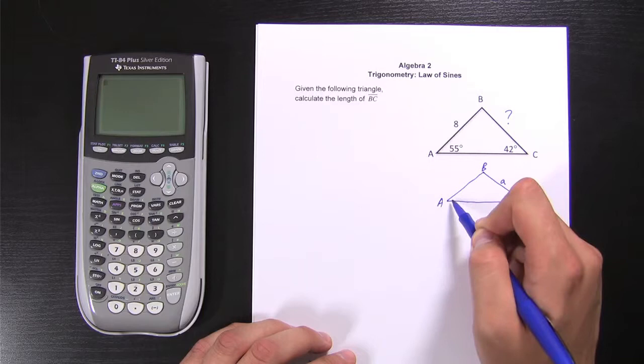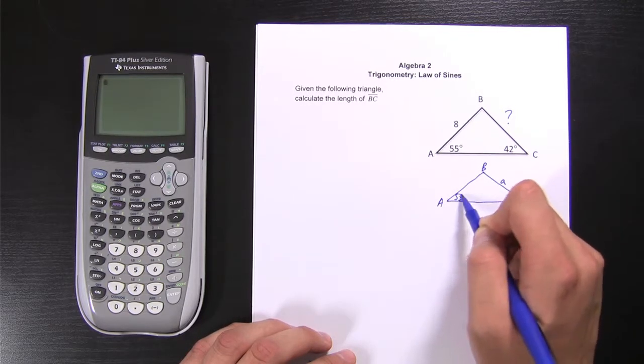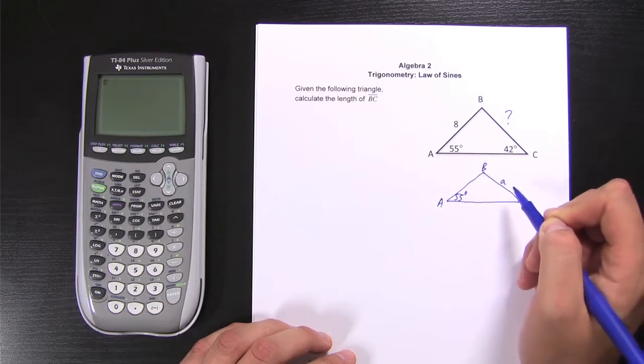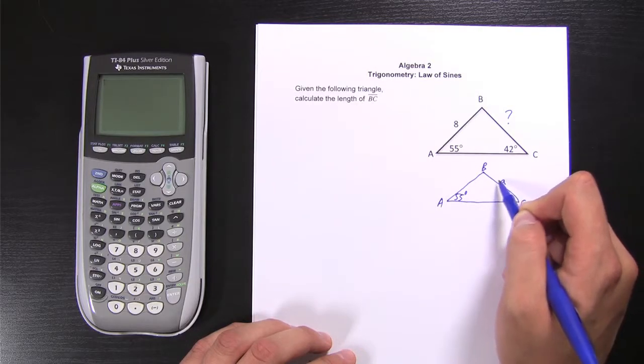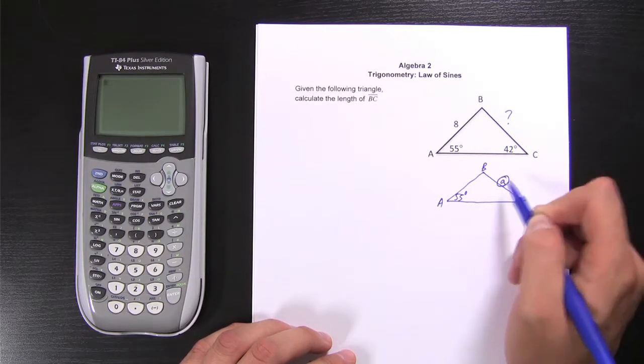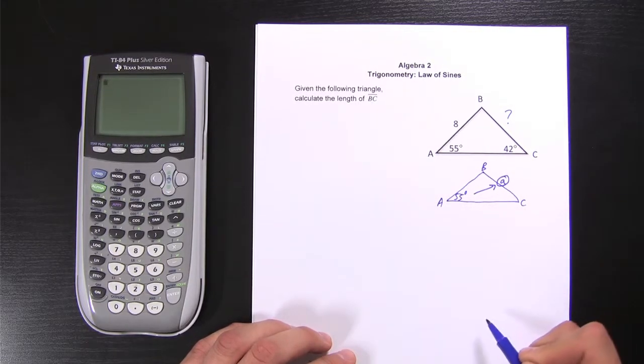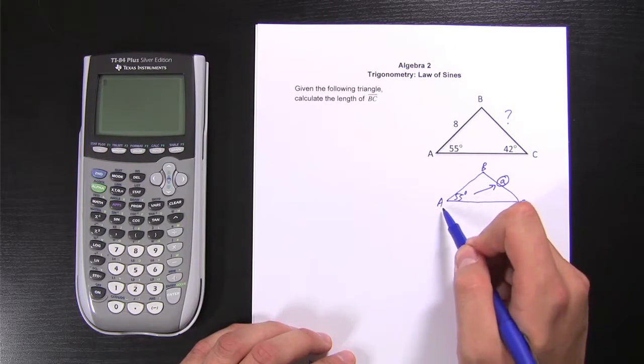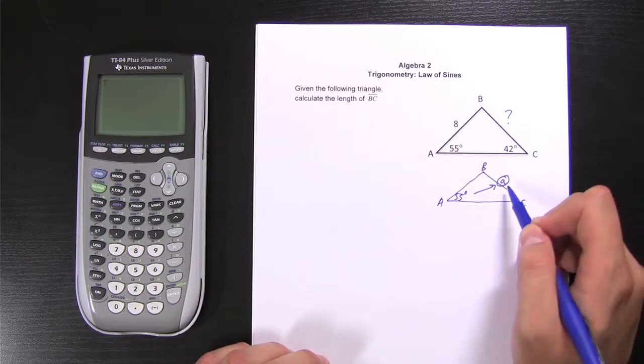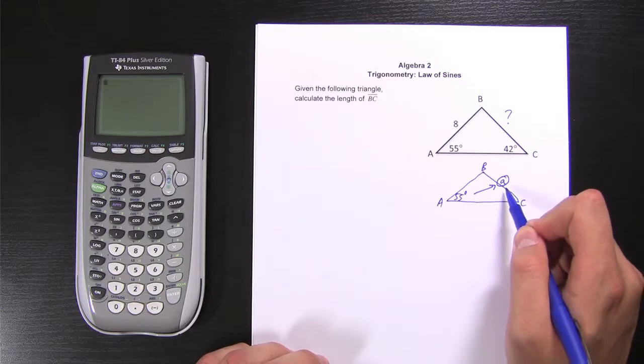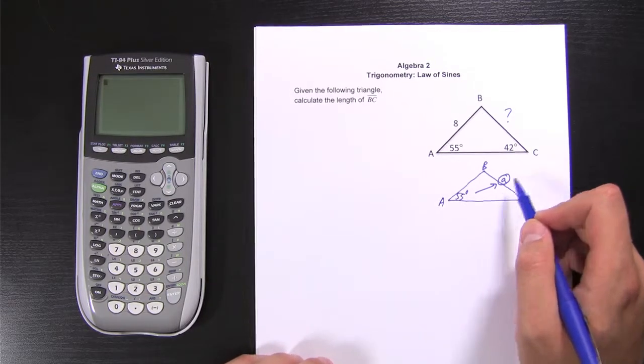And so opposite angle A, which in this case is 55 degrees, you have a lowercase a that represents this side. So just keep in mind that the angles have capital letters and that the sides opposite them have lowercase letters.